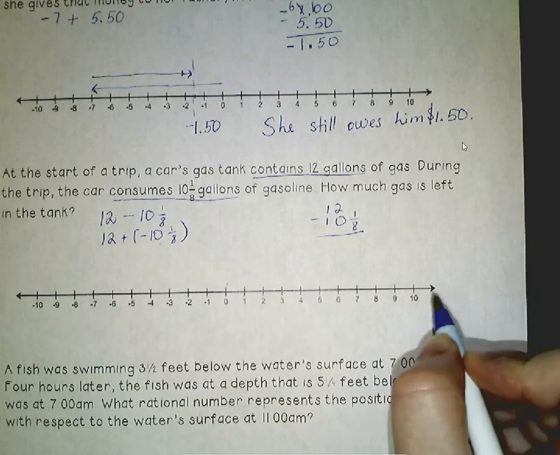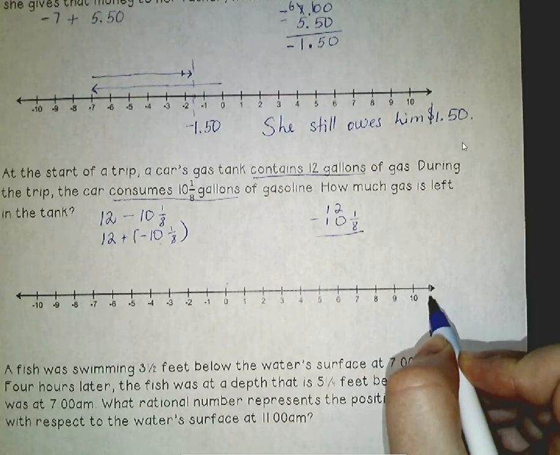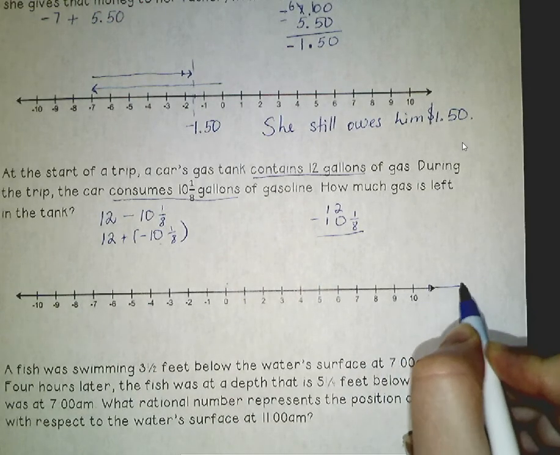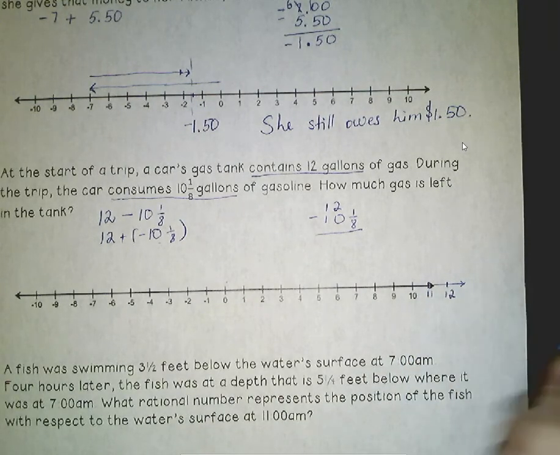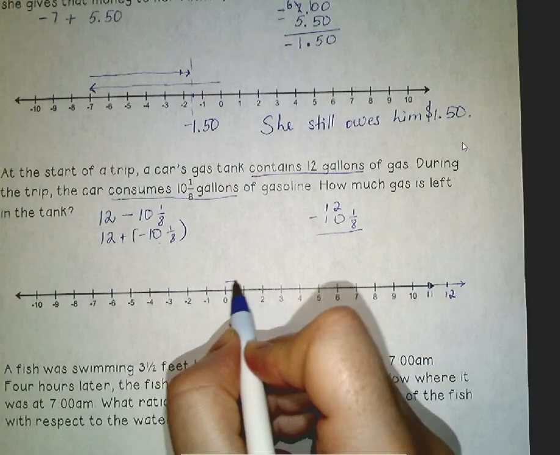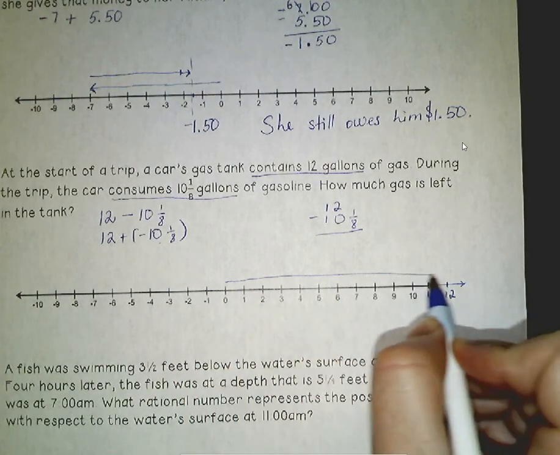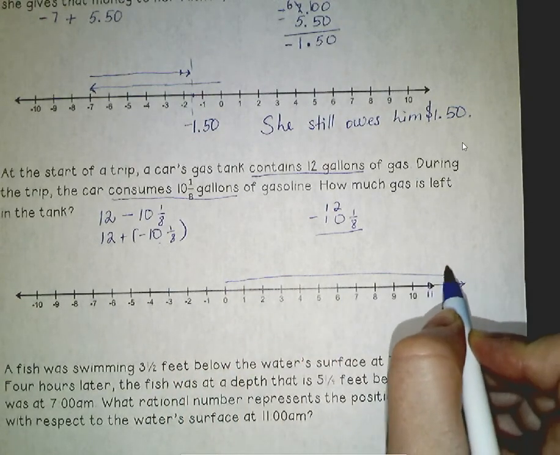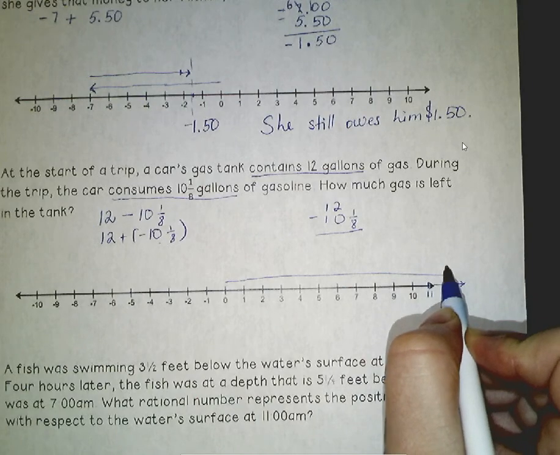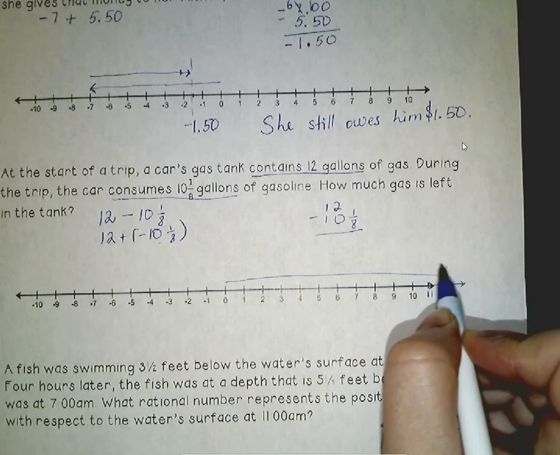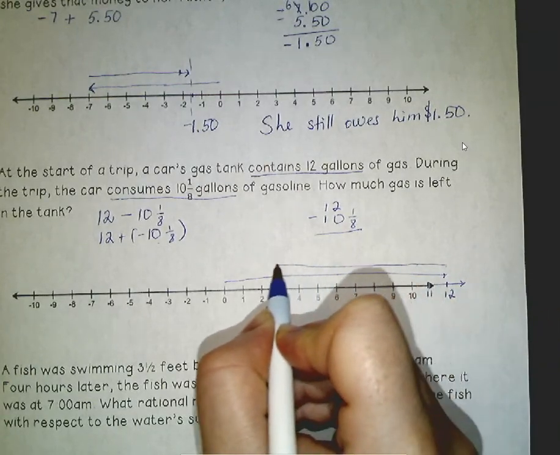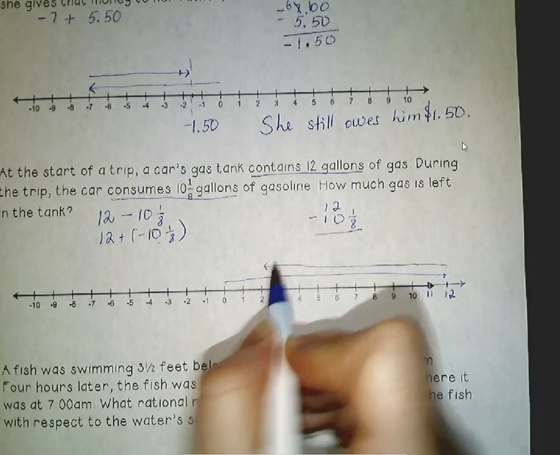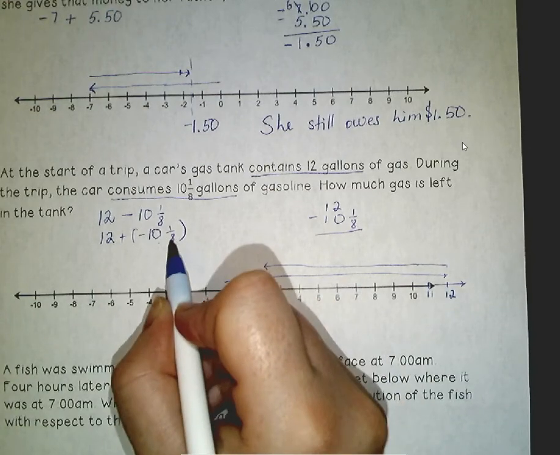So 12, I have only 10, so I'll have to change this number line and extend it a little bit. 11 and 12. From 0, I'm going to 12, and then I'm adding another arrow that will go to the left 10 units, so I'm at 2 right now, but I'm not done. I need to go 1/8 more.